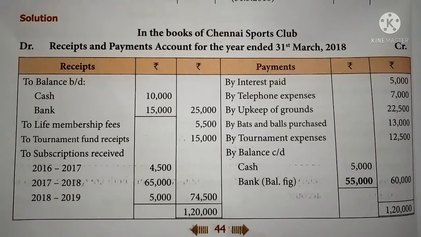Likewise, exercise 2 and 3, you should work out yourself. Go through all the transactions, use the specimen, write the correct information on the correct side, and while balancing, carefully balance the ledger. Definitely the correct answer will come.